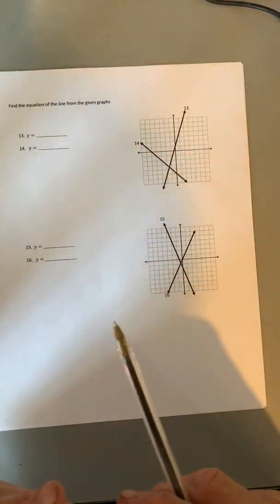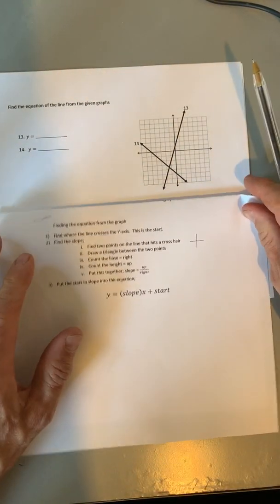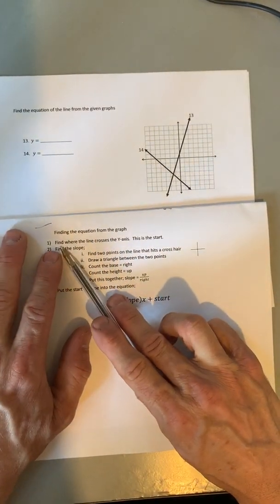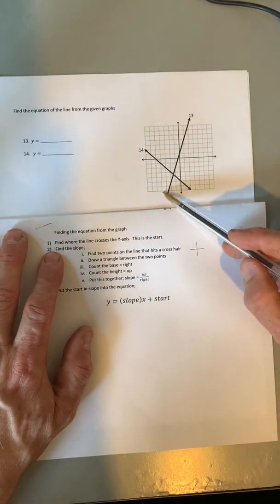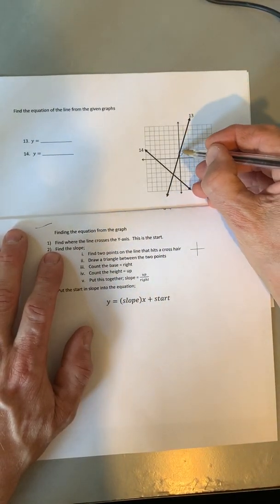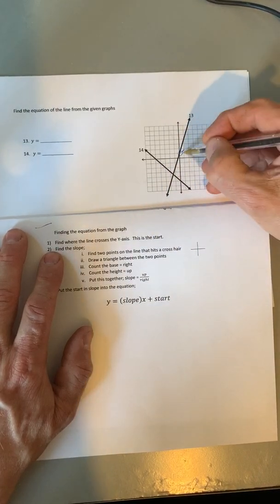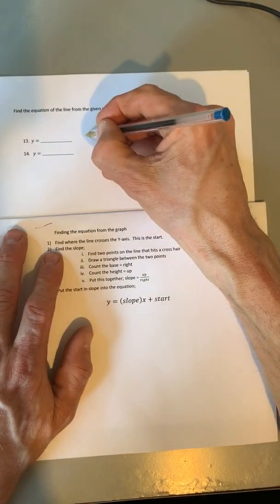We only need the bottom part, and it says finding the equation from the graph. So the first thing it says, find where the line crosses the y-axis. So number 13, where does it cross the y-axis? Right there. Hey, that's the start. So that's 1. So our start is 1.